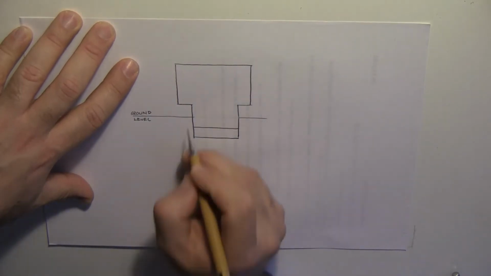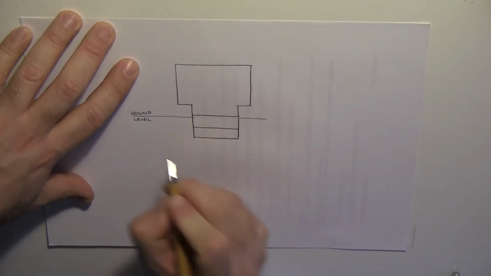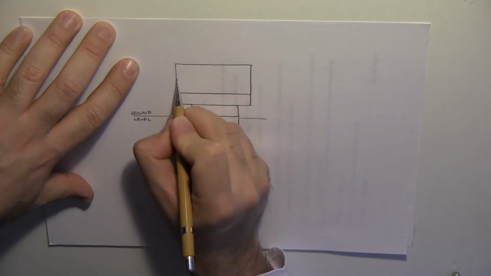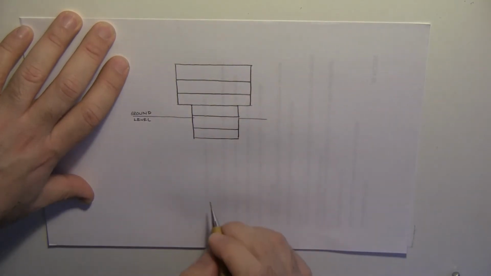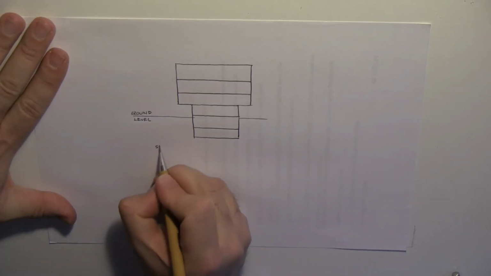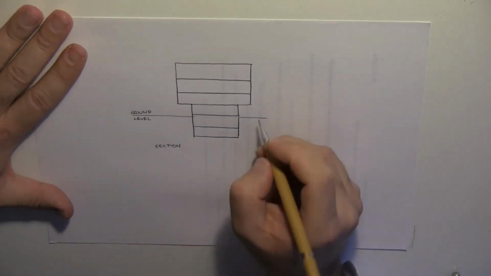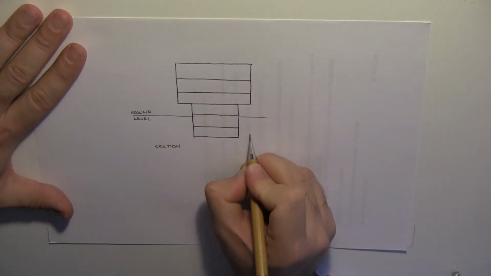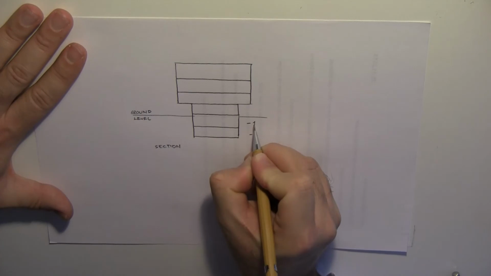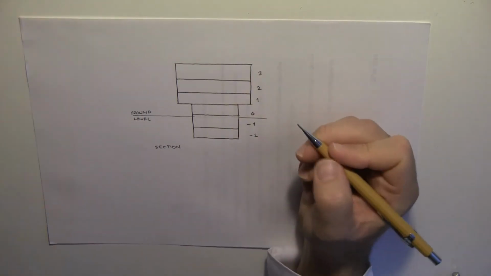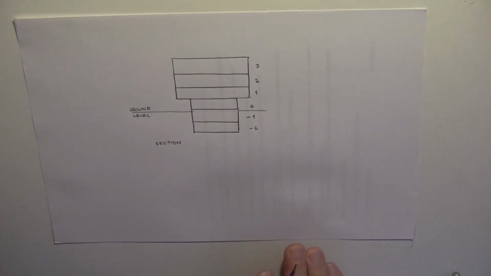Okay, and I'm going to make my ground floor slightly elevated than ground line. This is first floor, second floor, third floor. Okay, do you understand? This is a section drawing. So this is ground level, -2, -1, ground, 1, 2, 3 levels we have. Okay, 1 ground, 2 basement, and we have got 3 normal level floors.